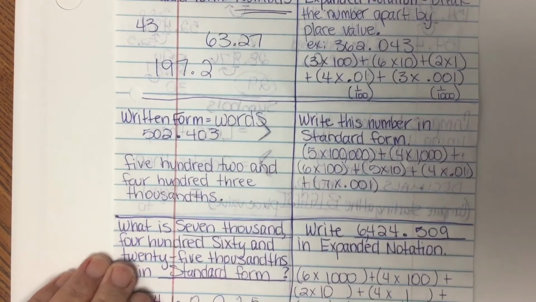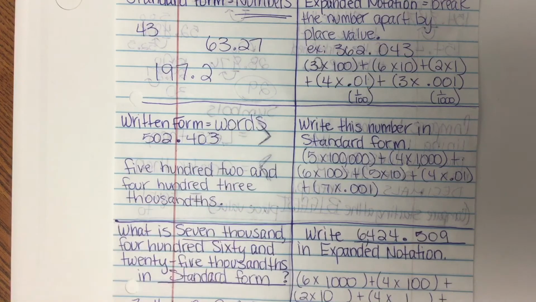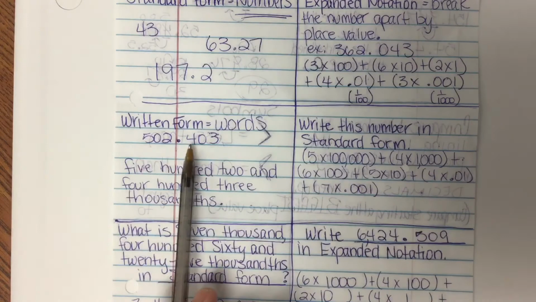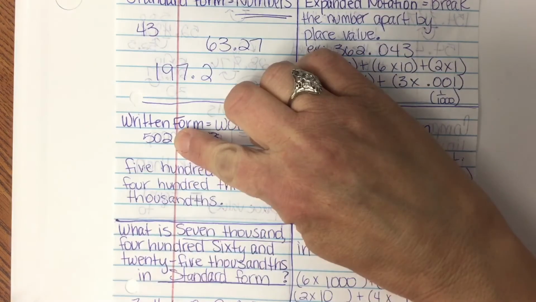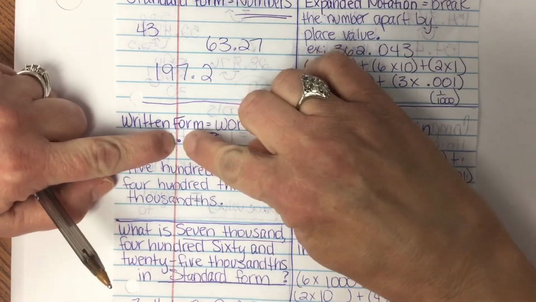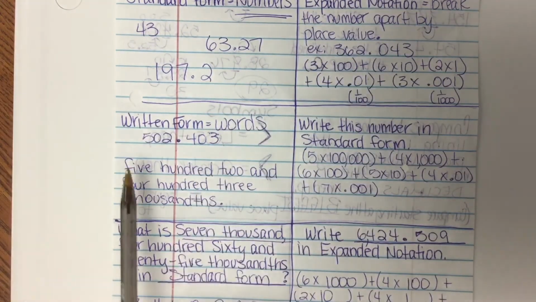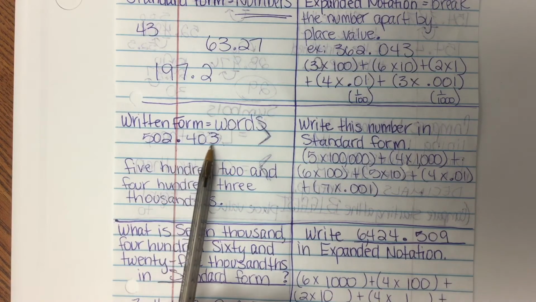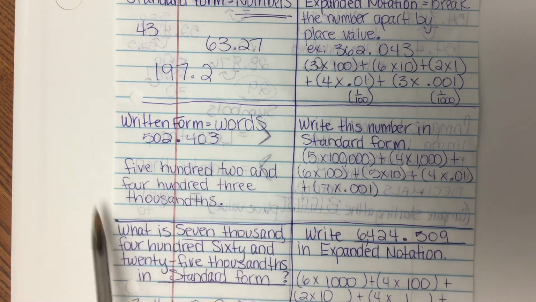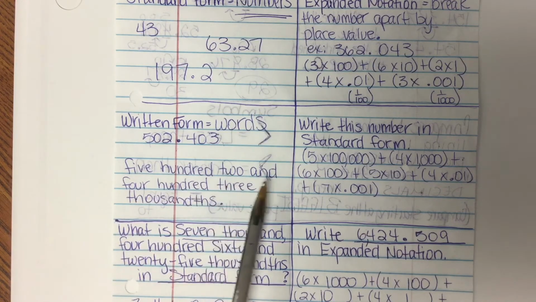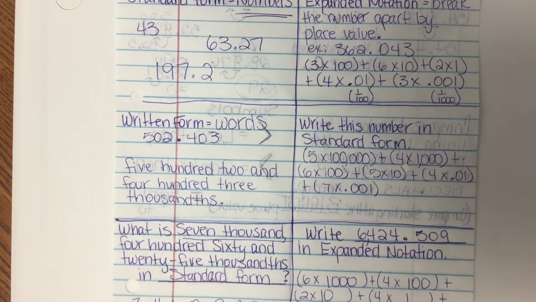All right, then we have written form. Written form is words, okay? So it's when you take a number and you put it into word form. You're speaking it, okay? However you say the number is how you're going to write it. So if you look at this one, 502.403, that's 502. The decimal says "and" 403. That last digit is in the thousandths place. So it's 502 and 403 thousandths. And I wrote it just like I said it. 502 and, that's the decimal, 403 thousandths.